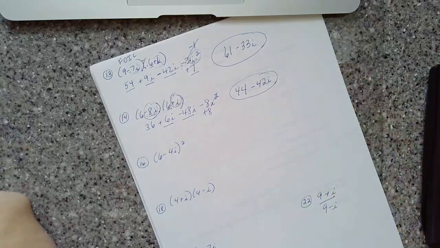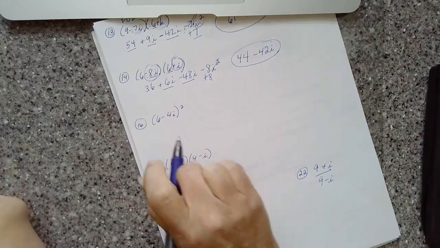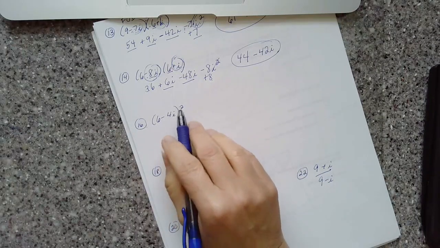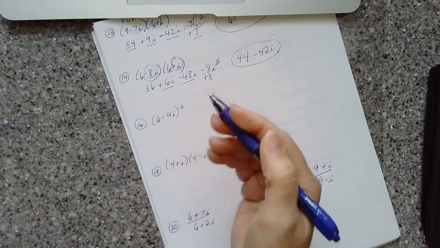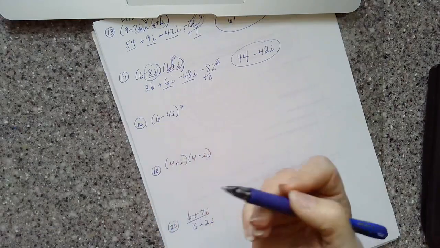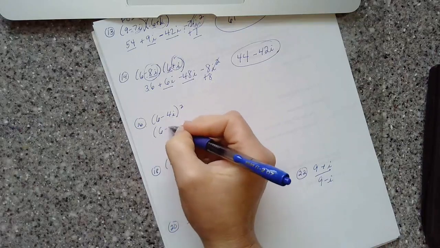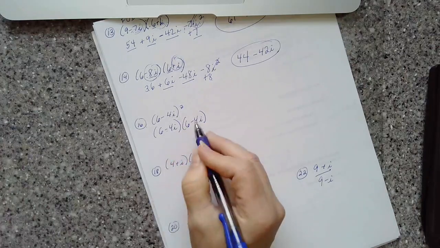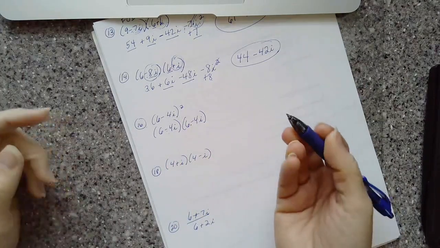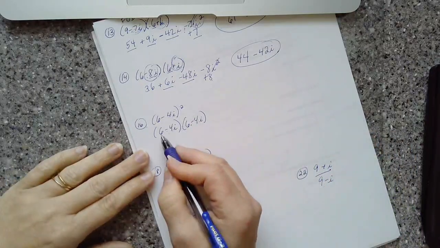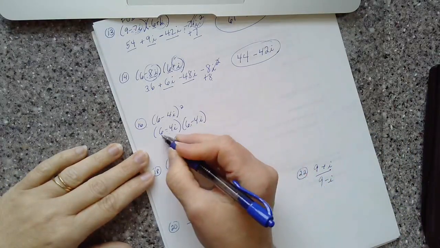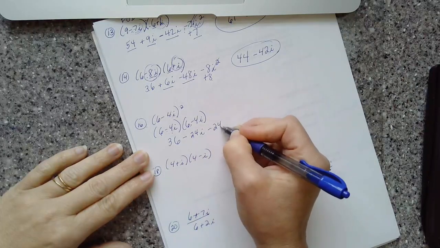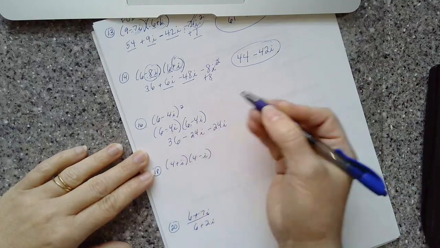An answer. Okay, jumping down to 10, we need to be careful with this because we're squaring a binomial. There's a squaring pattern you can use, but it's not just square that and square that. There is a middle term involved, and you can see it more readily if you write it twice. Because it's squared, it's the same thing times itself, and that's back to the FOIL method. So I'm just going to do it with the FOIL method. So first is 36. Outer is minus 24i. Inner is another minus 24i. And then last times last, the signs are alike, so it would be positive 16i squared.